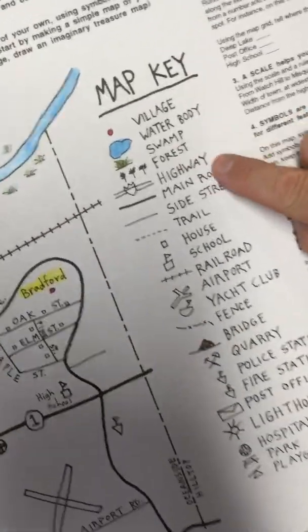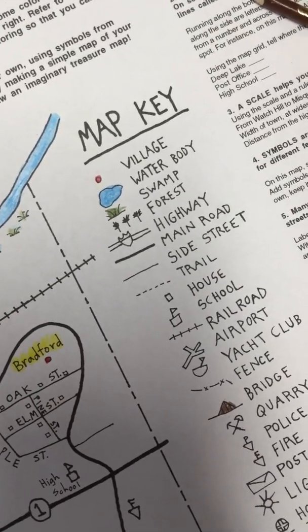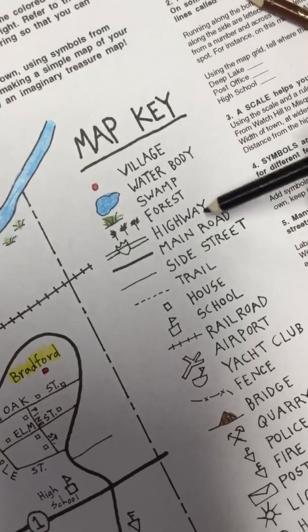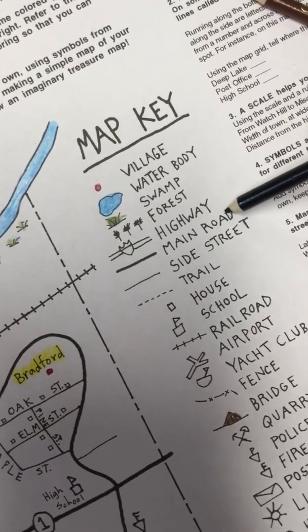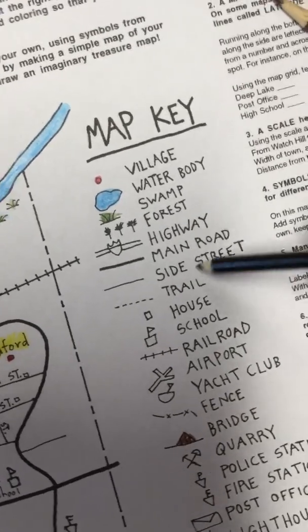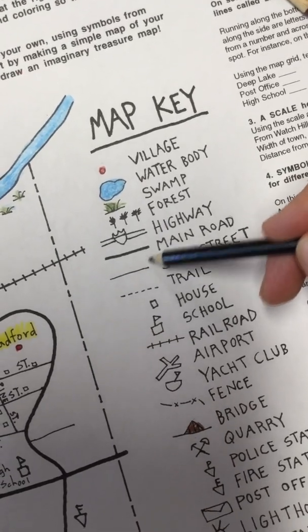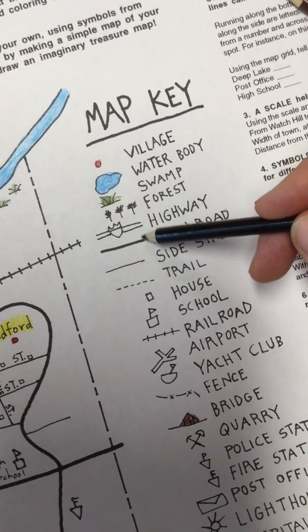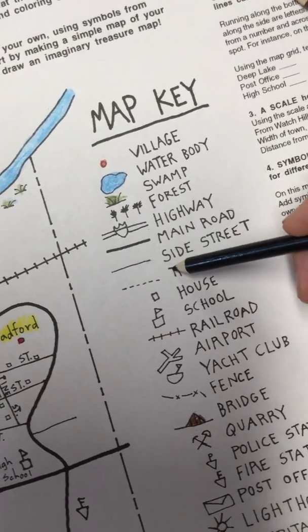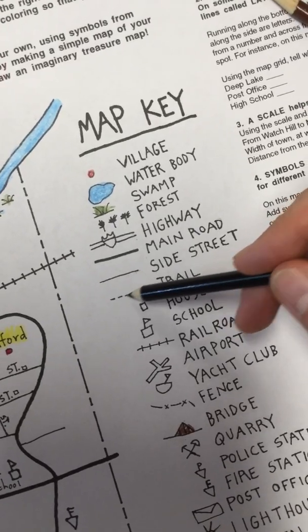All right, let's go to the next symbol in our key. After forest, this is where we talked about the transportation aspect of the map. We've got highway, which is probably the busiest type of road in the world. Then we've got main road, which is maybe not quite as busy as a highway, but still pretty busy. Then you've got a side street, which is less busy than a main road. You can see I've used a different type of line for each one of those roads. And then you might have a trail or a dirt road, which maybe would just use a dashed line.